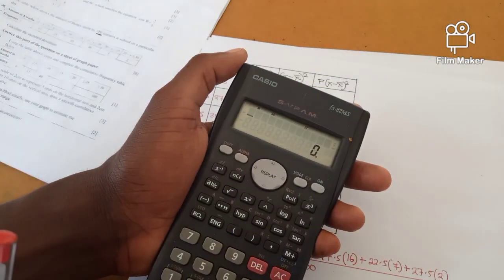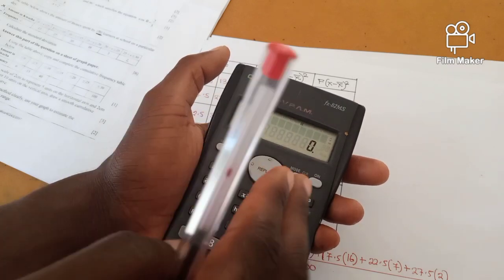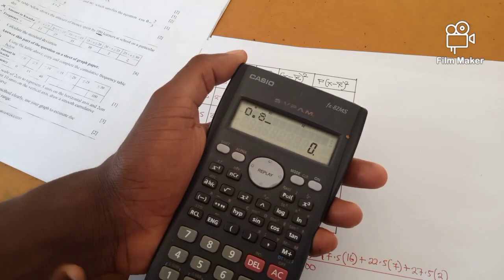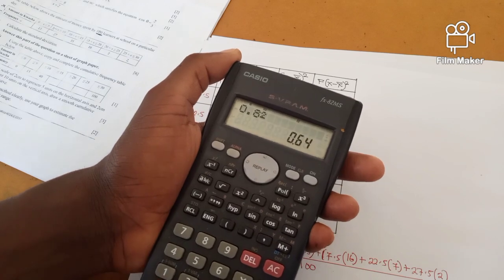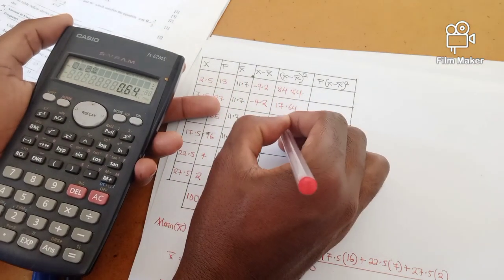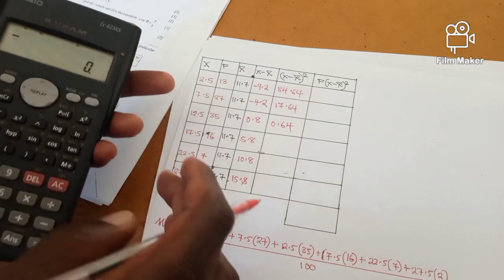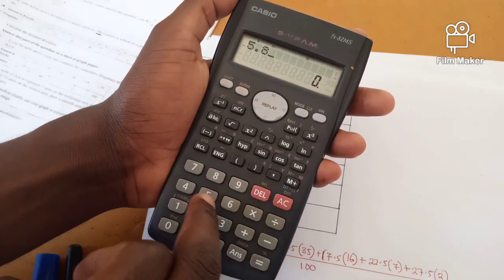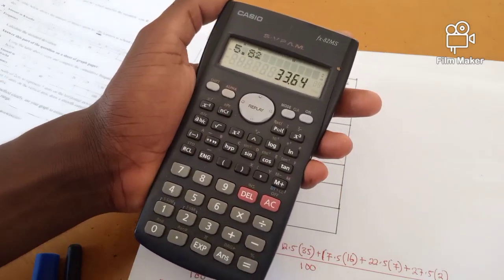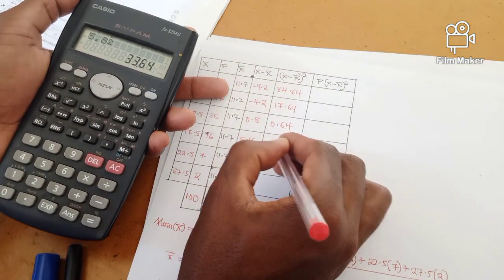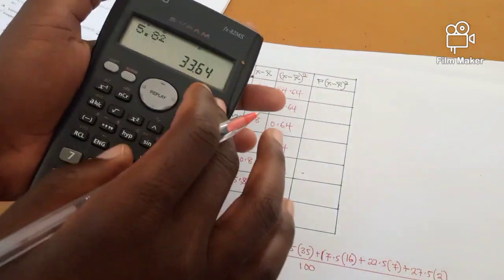The next one, since there's no negative, you can just go direct. 0.8 squared, 0.64. The next one is 5.8, squared, 33.64.